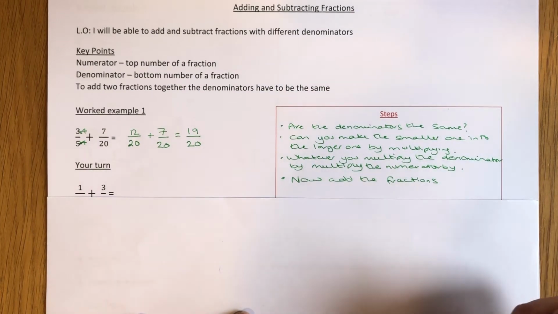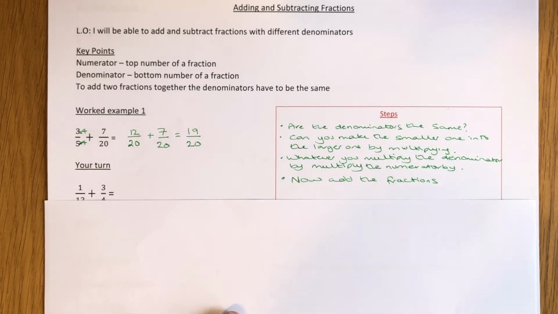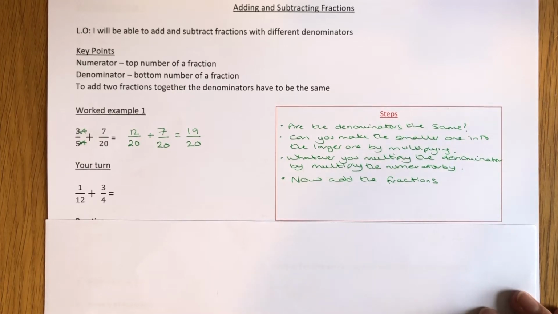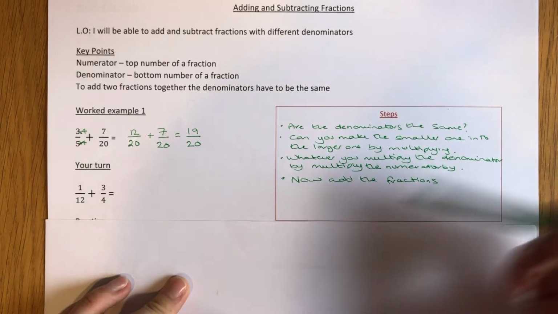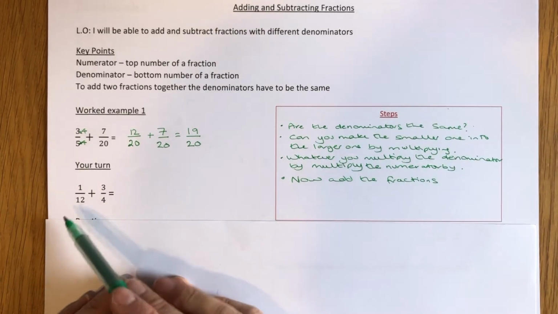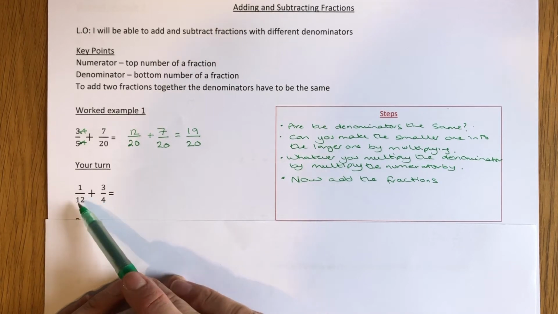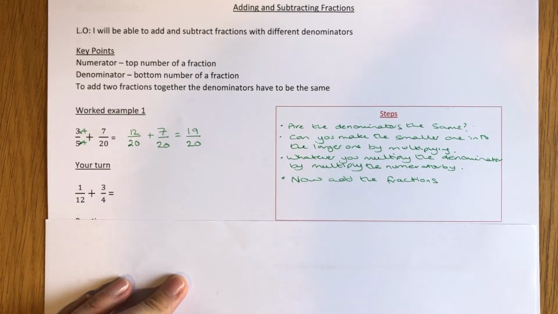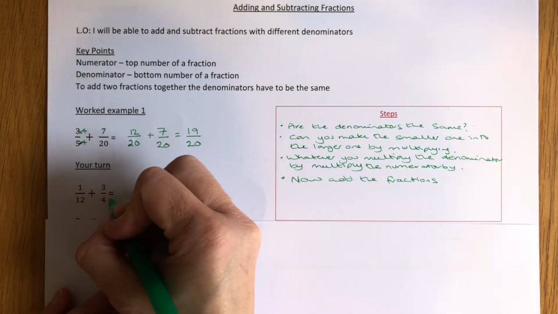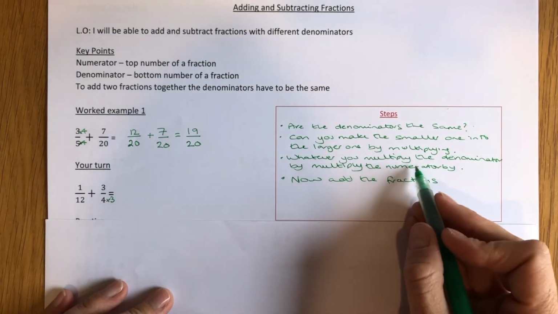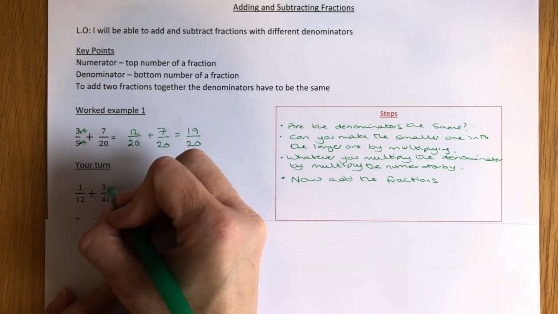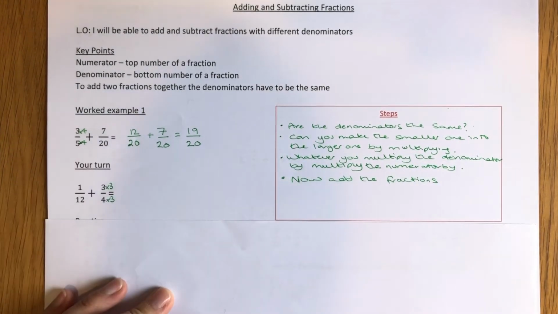Okay, so I've got one for you to do over here. Press pause and have a go. Okay, so let's go through our steps. Are the denominators the same? No. Can you make the smaller one into the larger one by multiplying? Yes, we could do 4 times 3. Whatever you multiply the denominator by, multiply the numerator by.